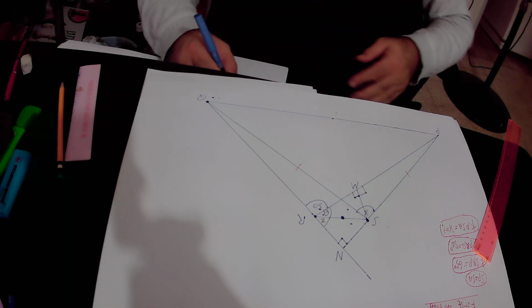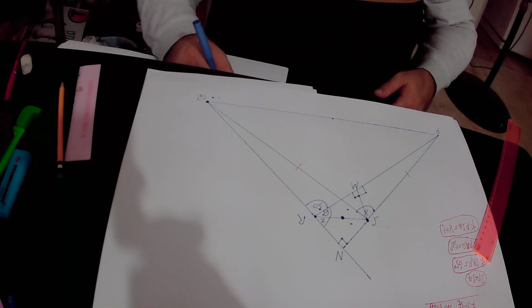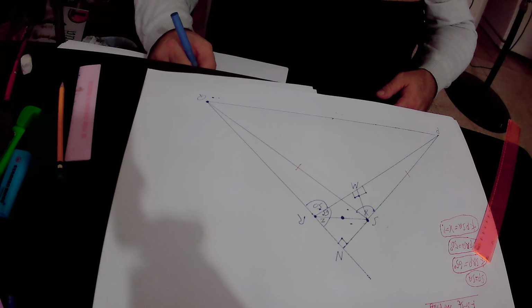That is to say 50 degrees plus 65 degrees plus the size of angle Z must be equal to 180 degrees.